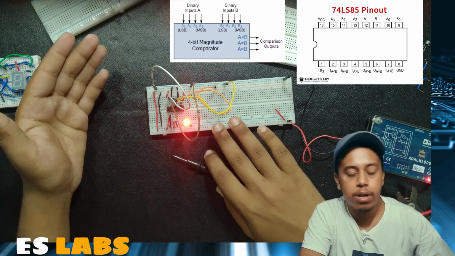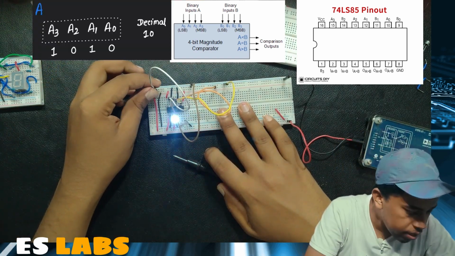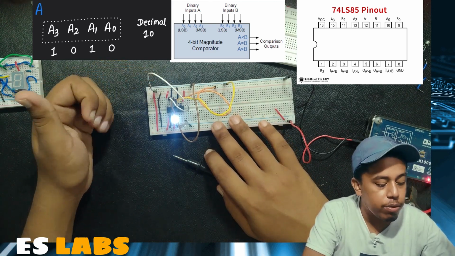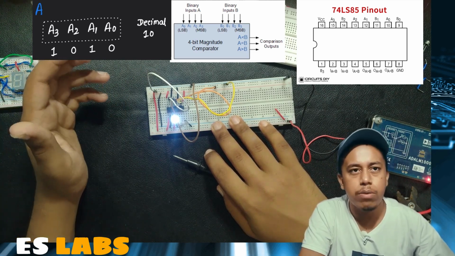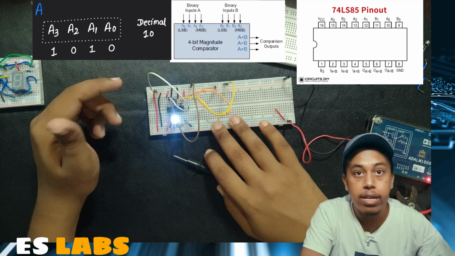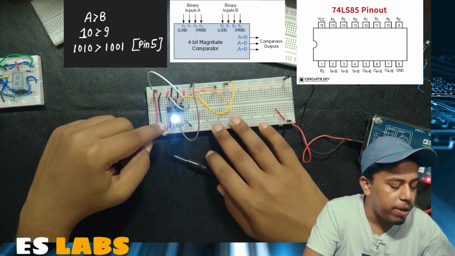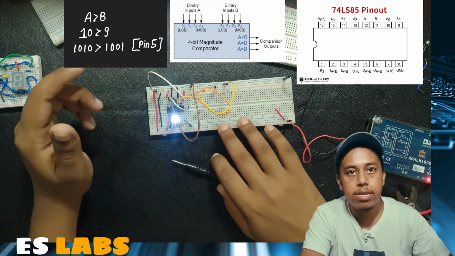Now we change the input of A. We simply put A3 to 5 volts. So now A3 goes to 5 volts and the value of A becomes 1010, which is equal to 10. And 10 is greater than 9, because our B was coded to 9. We can see that the LED present at pin 5 is glowing, representing that A is greater than B.